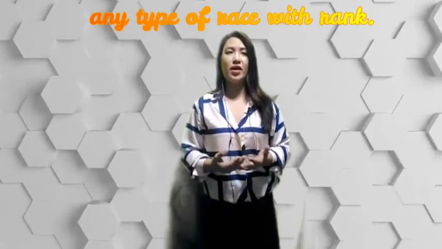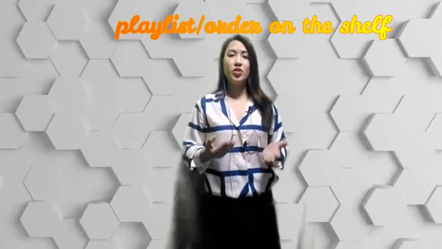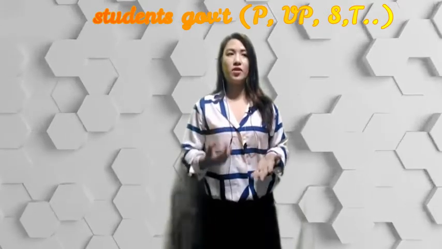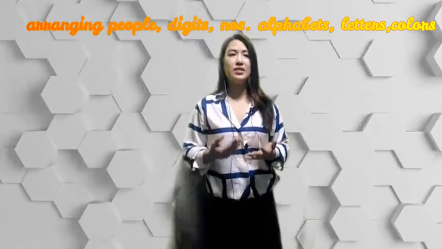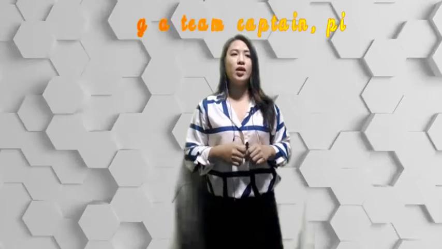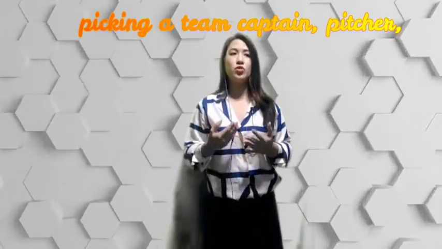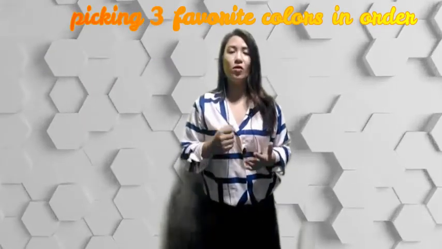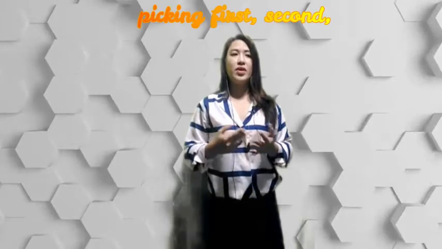What are those example problems that involve permutation? Let's say for example, any type of race with rank, playlist with order on the shelf, student government like president, vice president, secretary, treasurer, etc. Arranging people, digits, numbers, alphabets, letters, colors, that's permutation as well. Picking a team captain, pitcher, shortstop from a group, that's permutation as well. Picking 3 favorite colors in order from a color brochure. Picking first, second, third, fourth, and fifth place winners, that's also permutation.